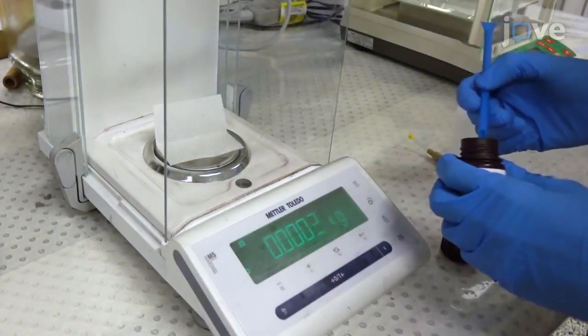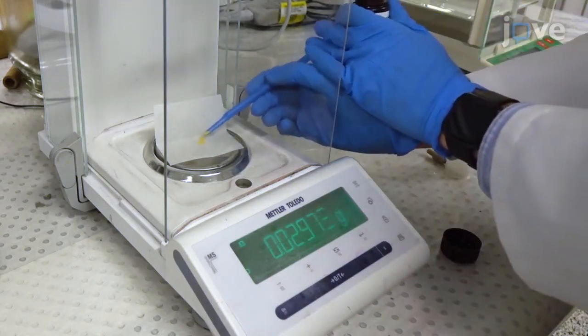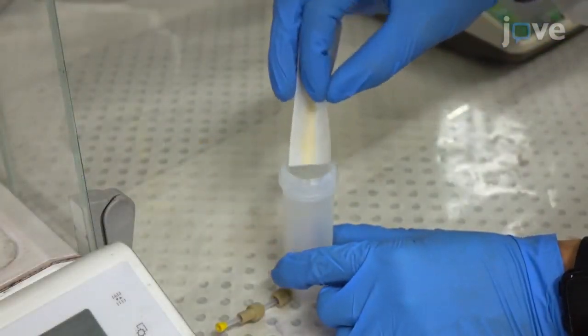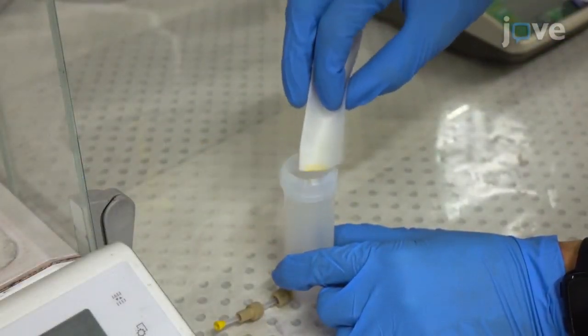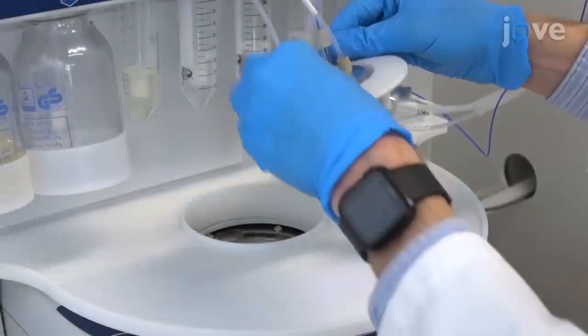To begin this procedure, weigh 0.125 grams of FMOC photolabile solid support resin and add it to a fritted automated synthesizer reaction vessel. Insert the vessel into the microwave portion of the synthesizer.